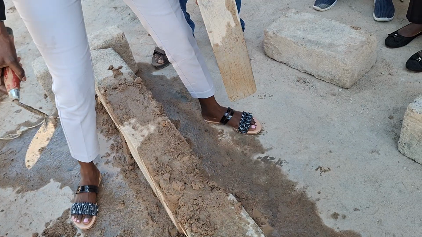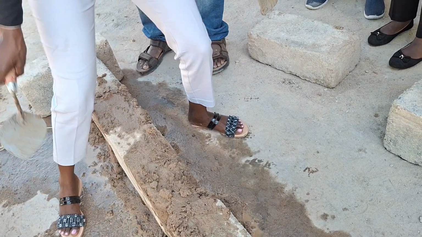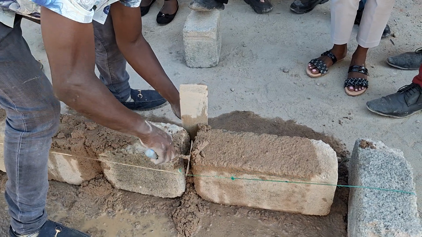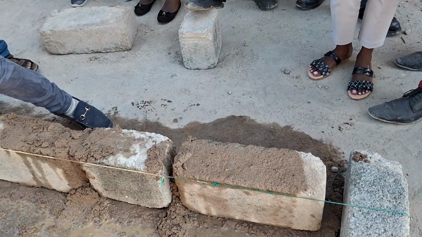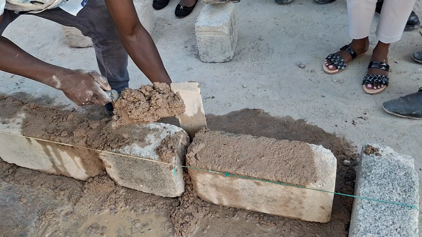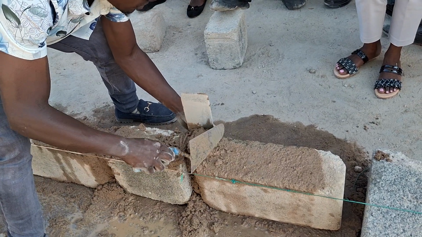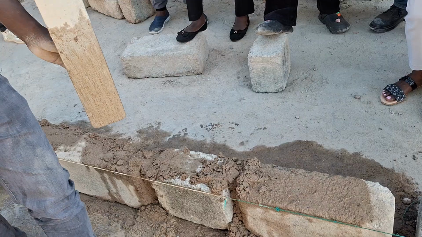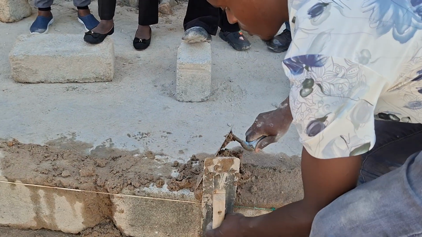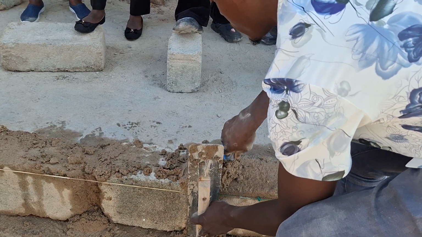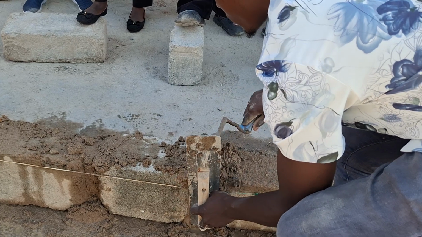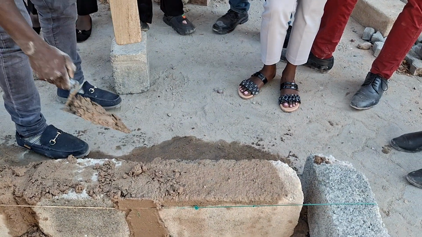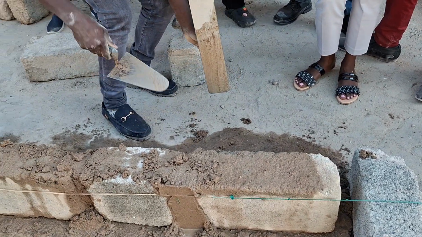Good job, good job. Manchester, fix the next joint. You place the sand in between gently so that you don't push the stones away from the builder string. Yes. Good job, good job. After closing the joints, you can remove the builder string.